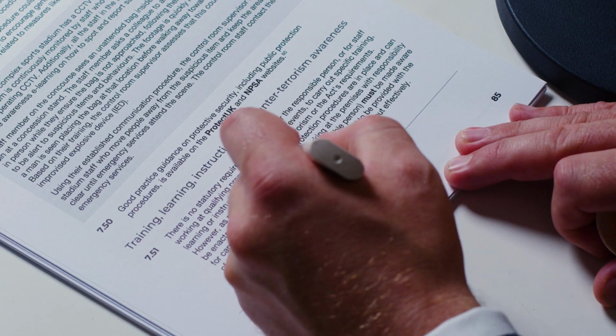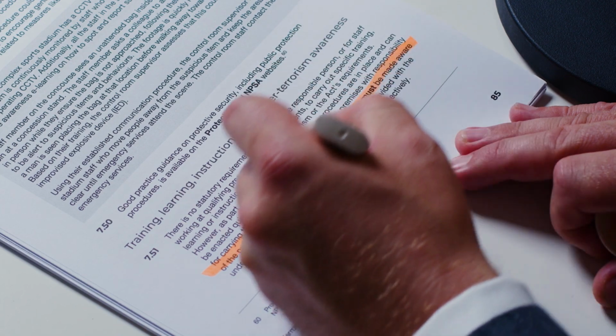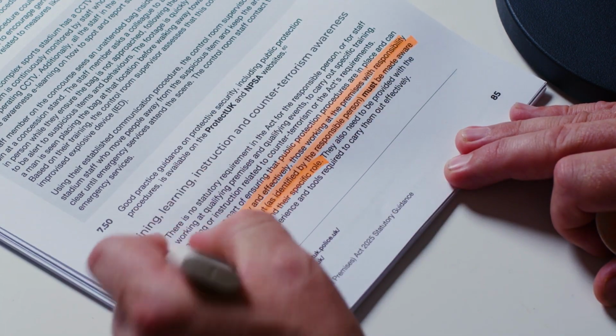Under the Terrorism Protection of Premises Act, there is no specific requirement to train staff. However, as part of ensuring that public protection procedures are in place and can be enacted quickly and effectively, those working at the premises with responsibility for carrying them out, as identified by the responsible person, must be made aware of the procedures and their specific role. If staff who are responsible for carrying out the procedures are not informed of those procedures or trained in how those procedures should be implemented, it is likely to be difficult for the responsible person to demonstrate that appropriate and reasonably practical procedures are in place.